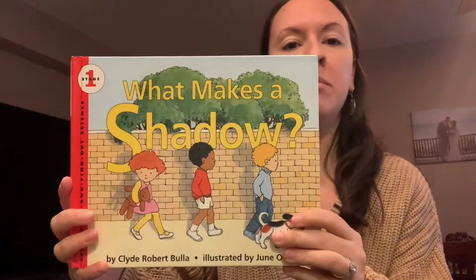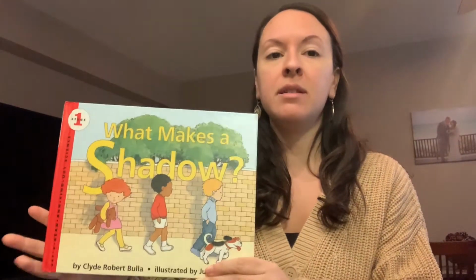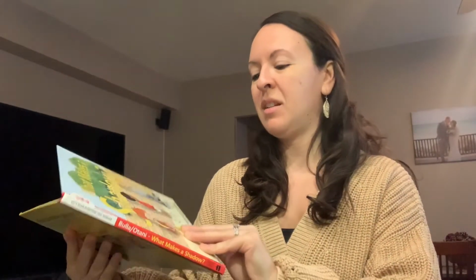Everyone, our next book for this week is about shadows, and it's called What Makes a Shadow? So does anyone know what a shadow is? Have you ever seen a shadow before? So let's find out what makes a shadow.